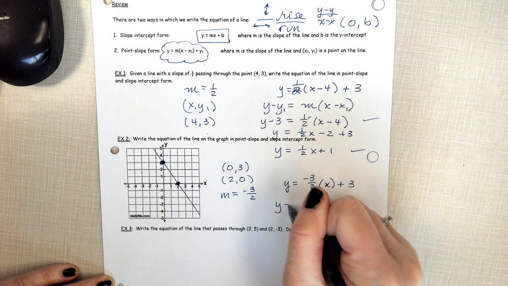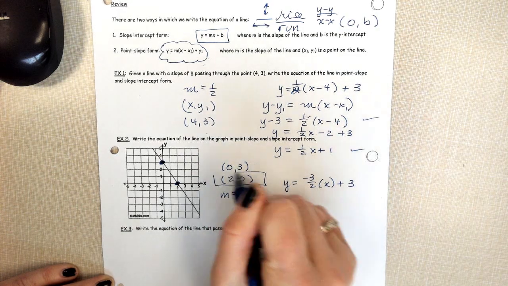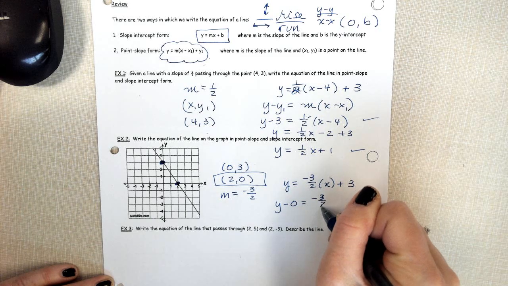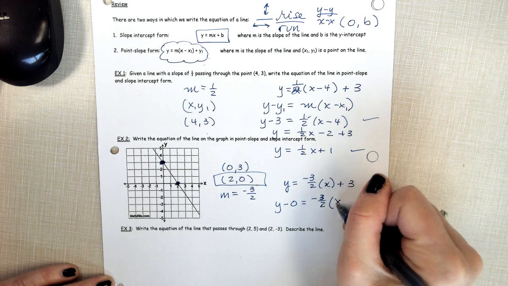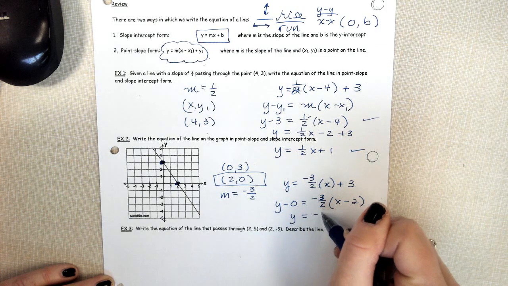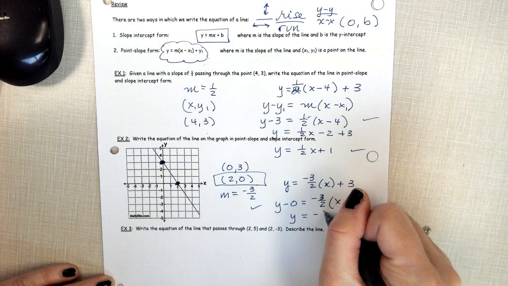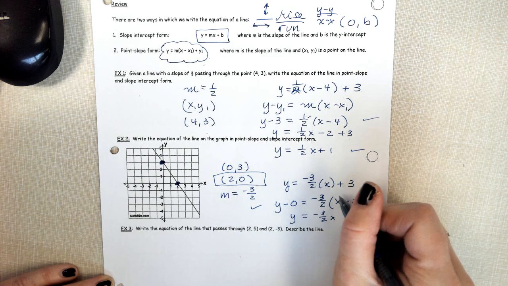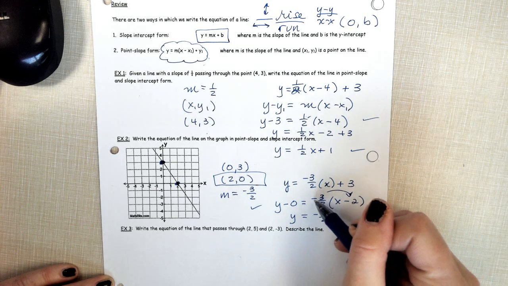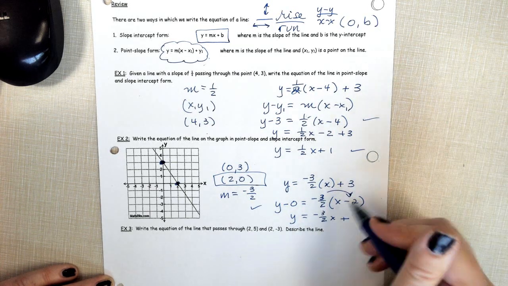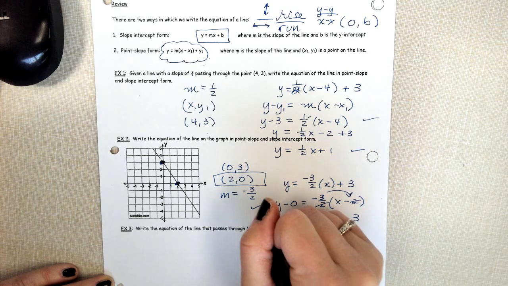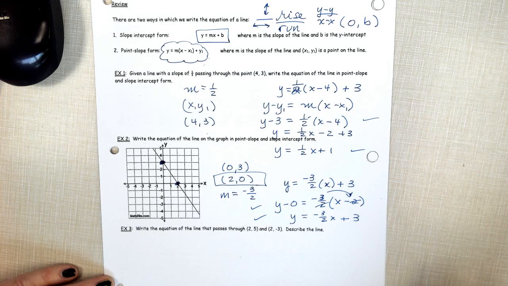All right, so y minus, I'm going to choose this point, 0 equals negative 3, oh my goodness, I should slow down, x minus 2. So that's point slope, and then if you were to convert it, let's say you didn't write it first, when you distribute that, kind of tricky, don't let fractions scare you. Negative times negative is a positive, the 2's will cancel, and then you'll have 3. So that's slope-intercept.